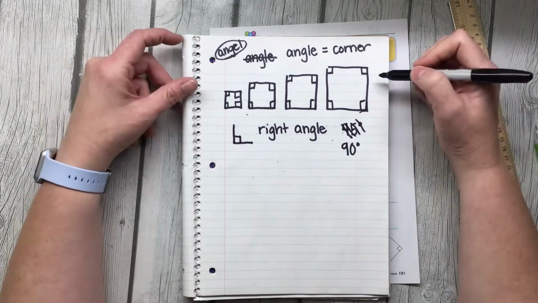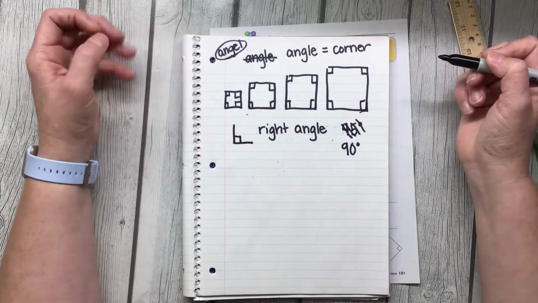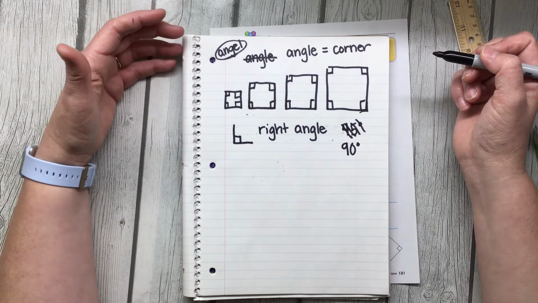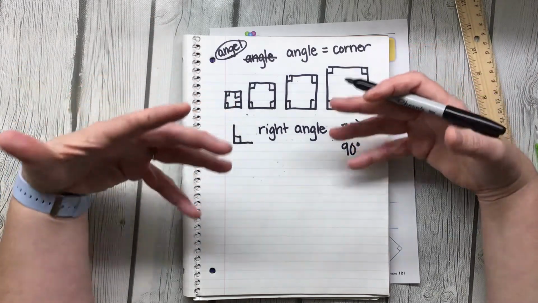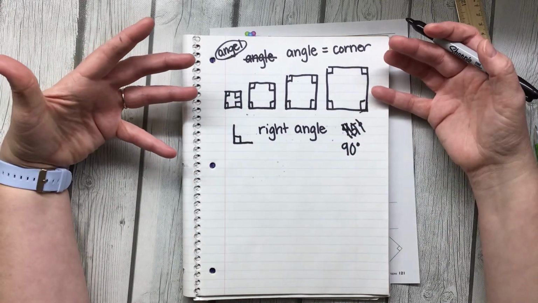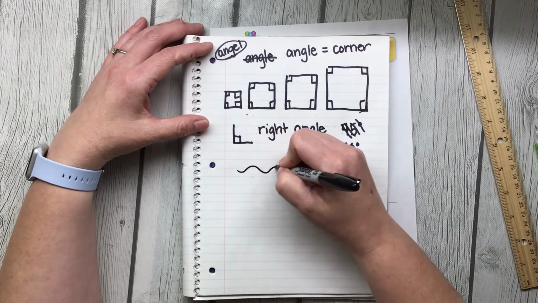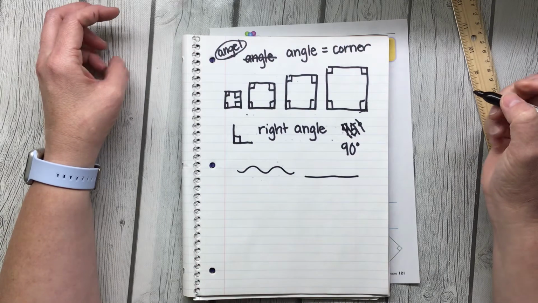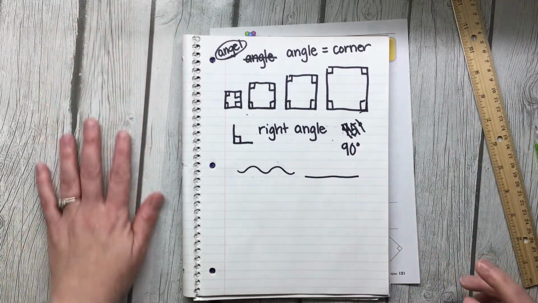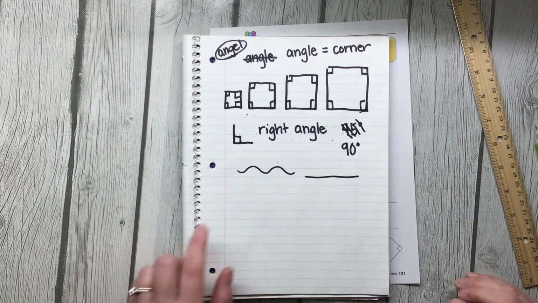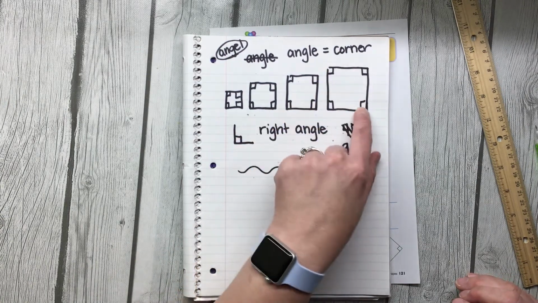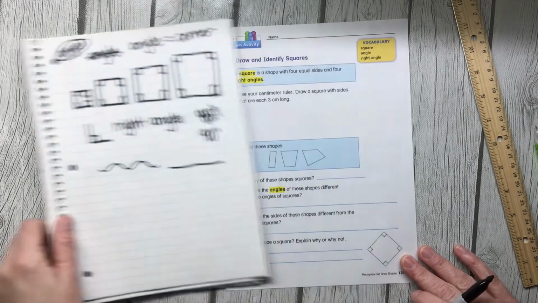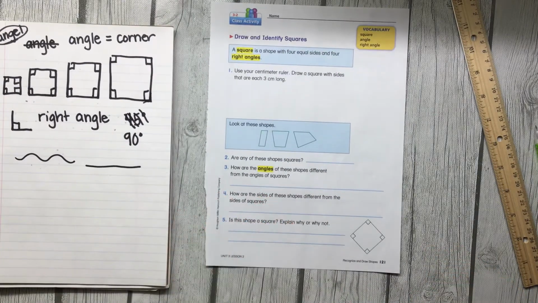And then what are the sides like of the square? Tell me about the sides. All four sides are the same. And are they wiggly or are they straight sides? Yeah, they're straight sides. So each side is a straight line and all sides of a square are the same length. All right, so now we're ready to move on to page 121.